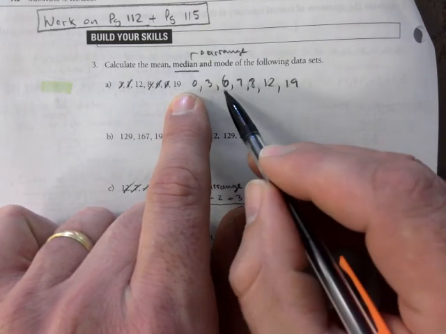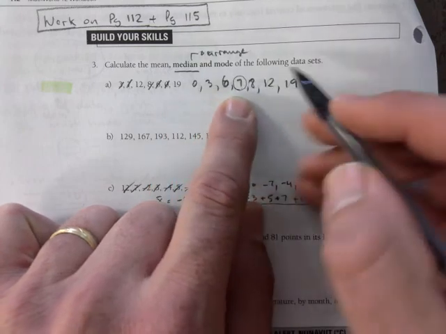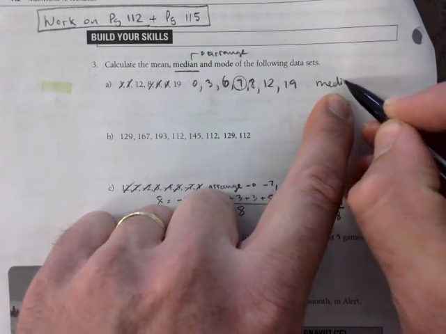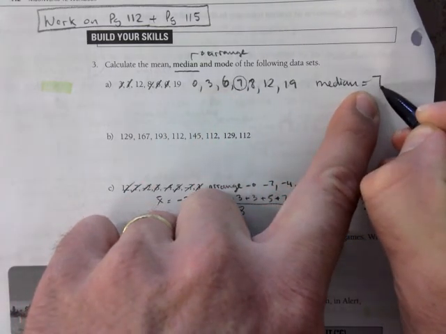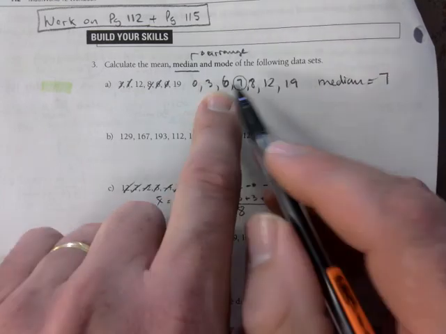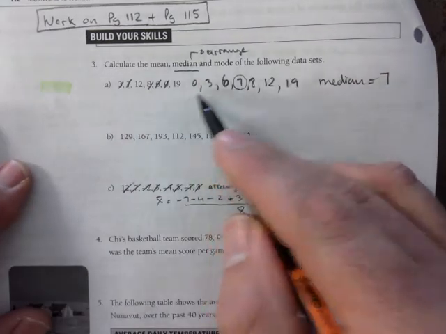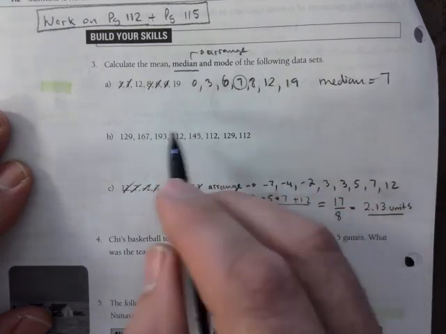So what you do is you just pick the middle, right? So that's the median. We can figure that out right off the bat. The median is 7, right? 3 below, 3 above. There we go. Median is done.